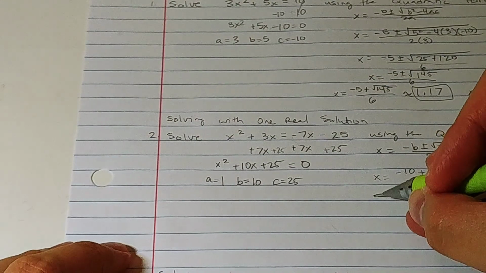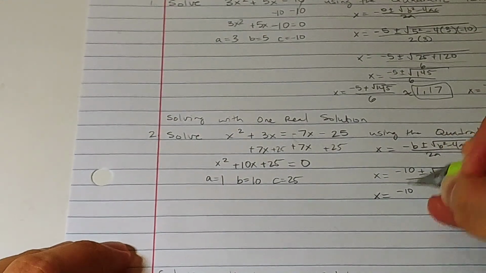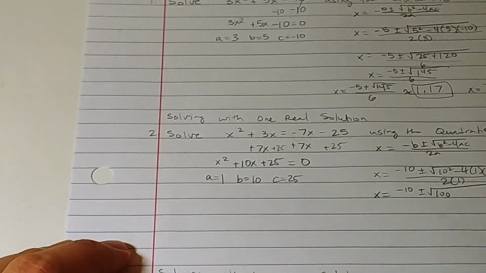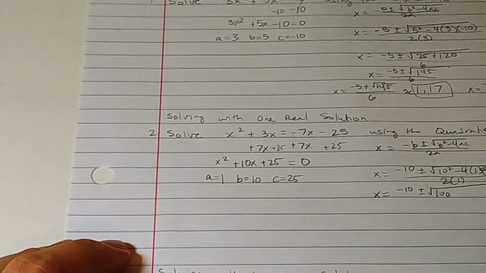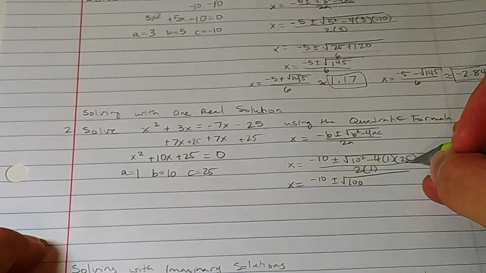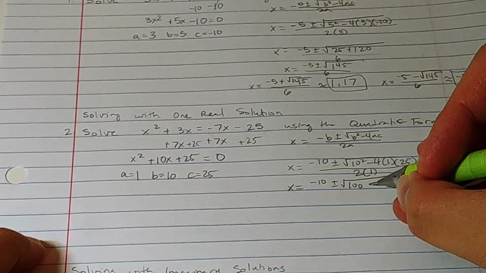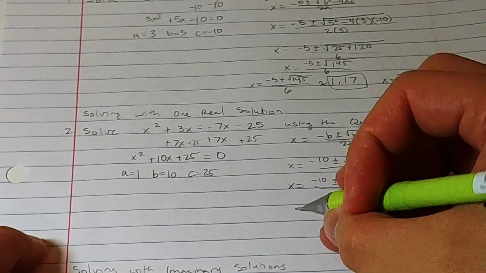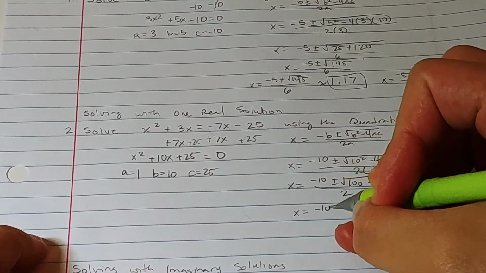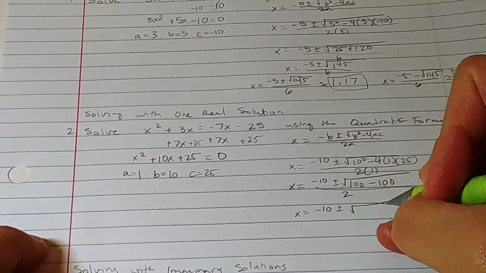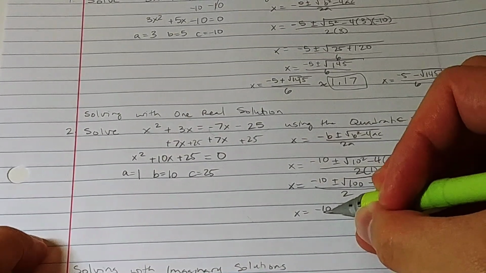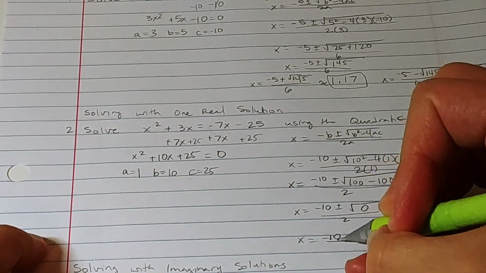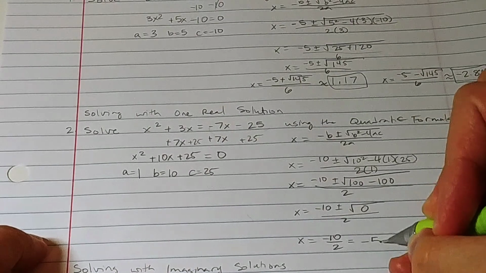So there, we can simplify that to negative 10 plus or minus, and then we have 10 squared, which is 100, and negative 4 times 1 is negative 4. Negative 4 times 25 is negative 100, all over 2. We get x equals negative 10 plus or minus, and 100 minus 100 is 0, so we just get 0 there, divided by 2. So we're left with x equals negative 10 divided by 2, which is just one solution, negative 5.